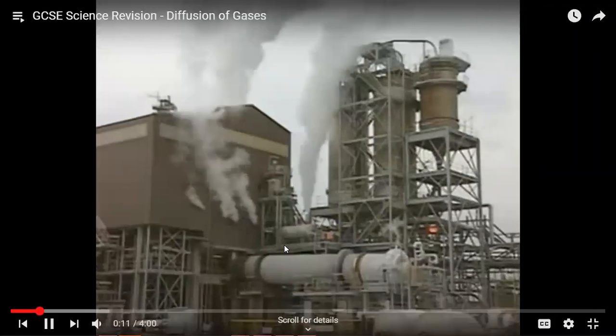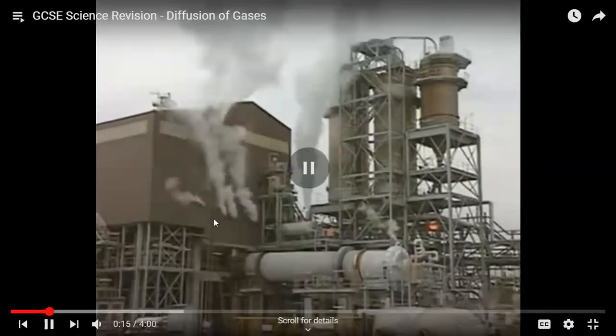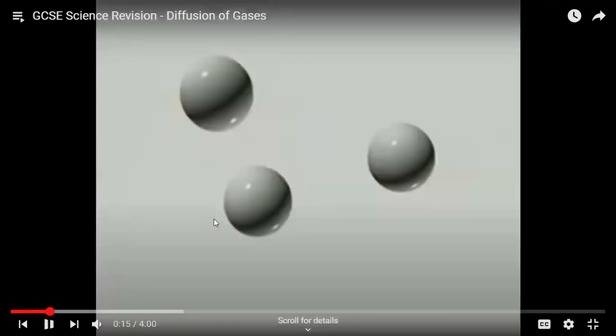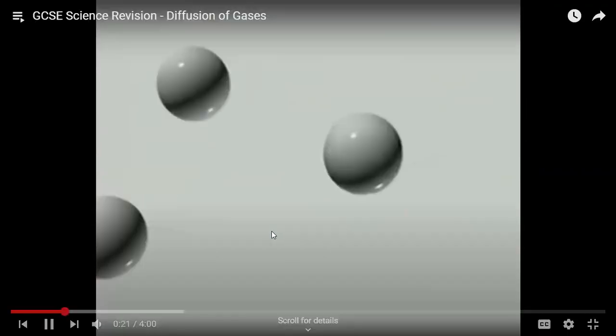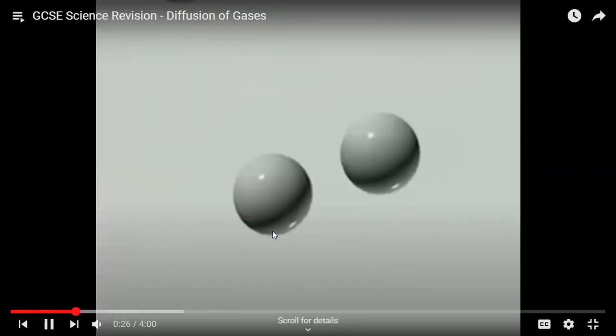So they are saying that water vapor spreads out in the atmosphere. Why? Because, I mean, smoke spreads in the atmosphere because it's carried by the air. So gas particles just move randomly. That's how gas particles move.